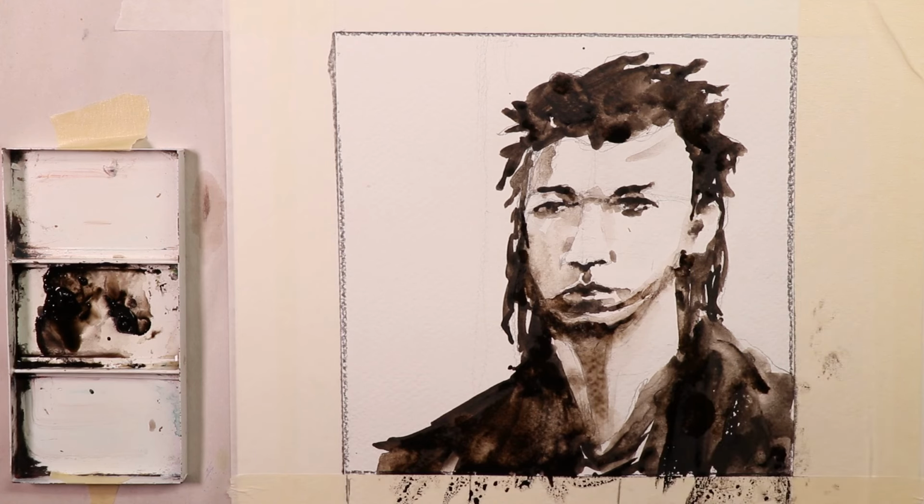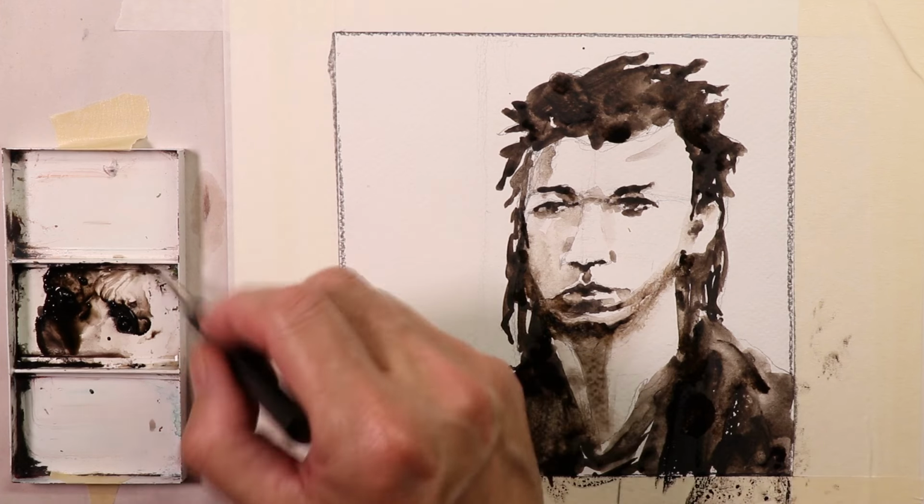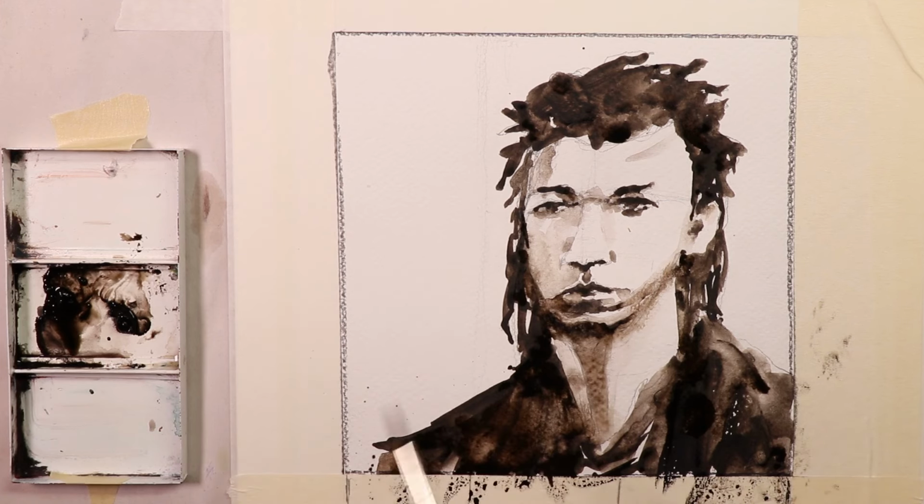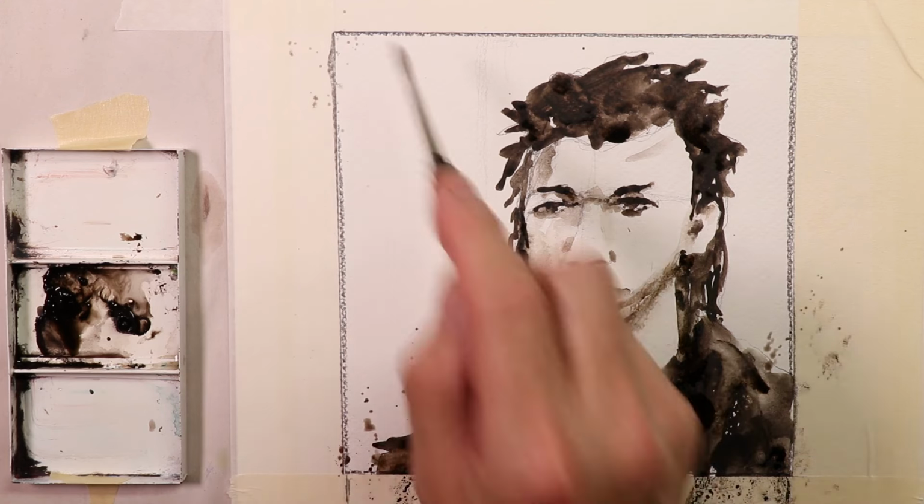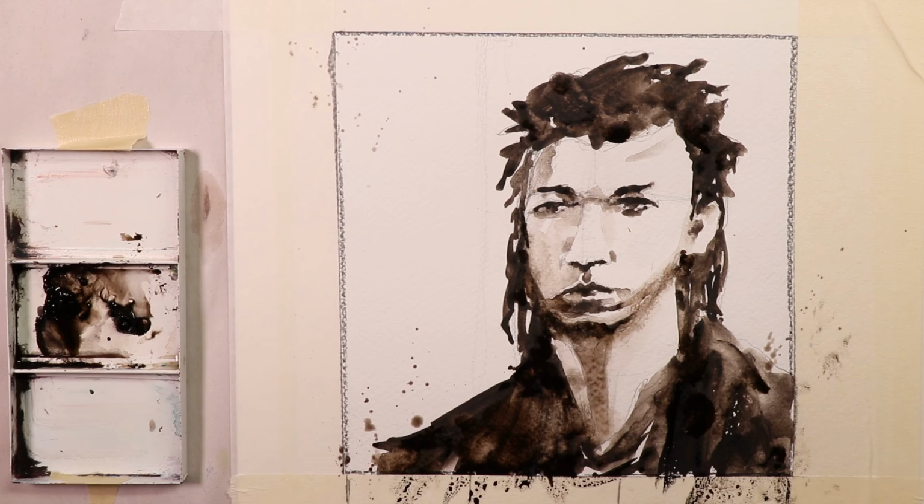Sometimes you have to make things a little lighter, a little darker. Okay, this is looking pretty good. I'm going to say, before I have any issues, I'll do a couple splashes here and there and call this complete.